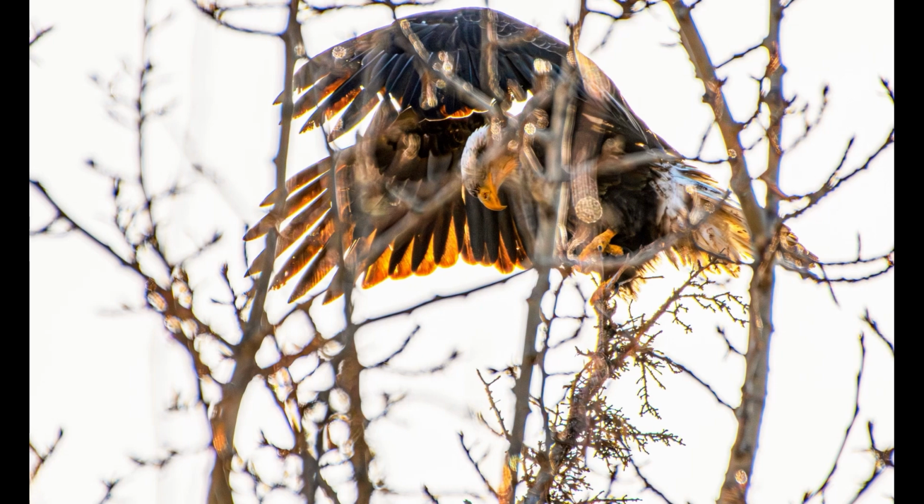and it's a dramatic image. I only wish that the eye was more visible here, but the drama of the wings up above his head is really cool. And I don't know how I got it in focus at all. It was just sheer luck.